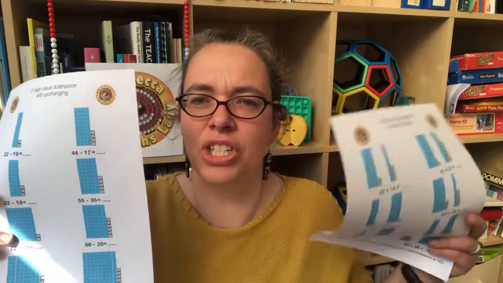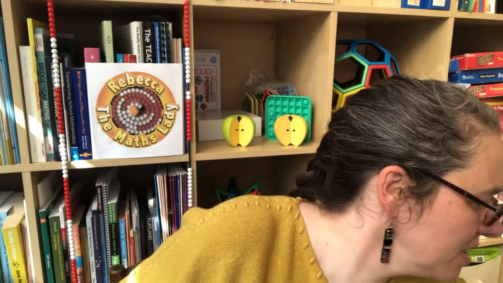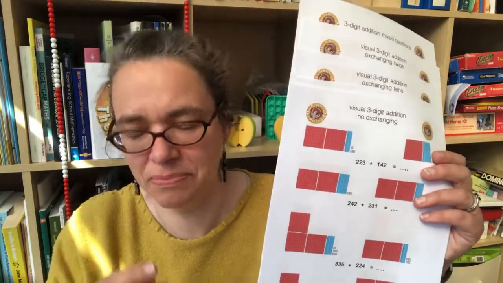So a few weeks ago, I published these worksheets. There were 4 of them on visual addition and subtraction with and without exchanging, and they went down really well. Feedback was excellent, so led to lots of interesting conversations. So I asked Jeff to create these, and he's done just an amazing job.